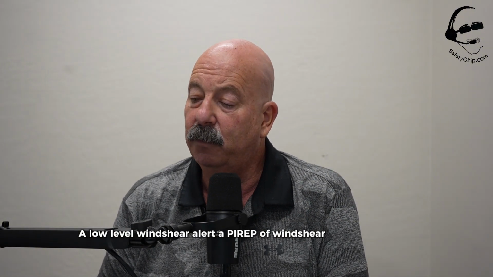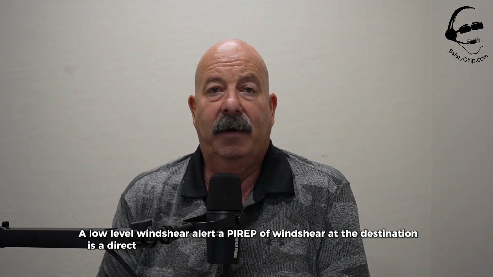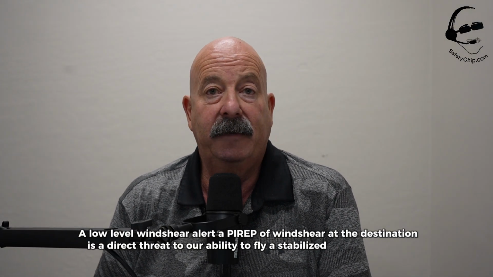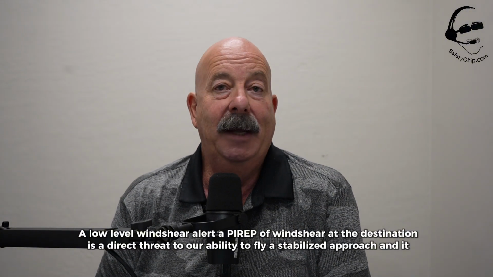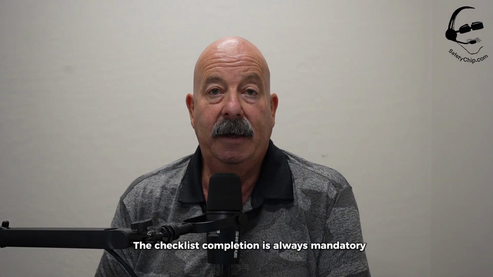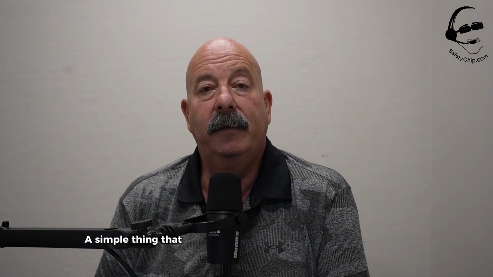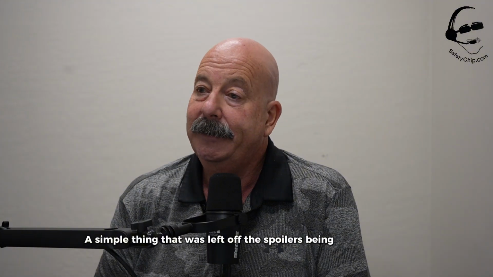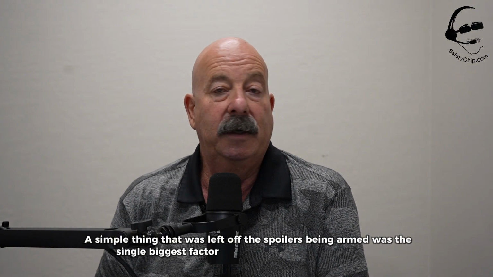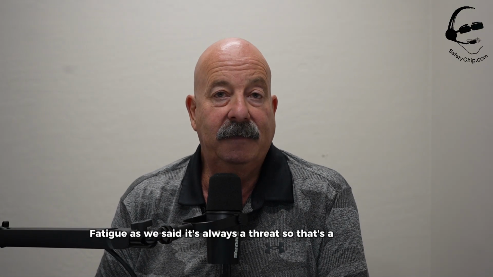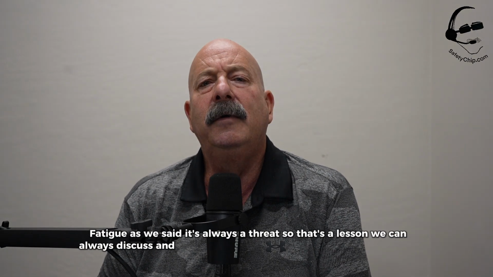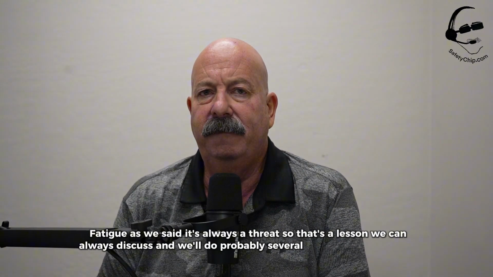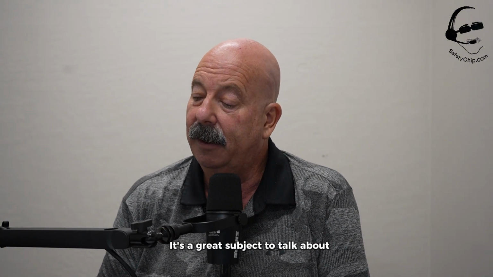A SIGMET, a low-level wind shear alert, a PIREP of wind shear at the destination is a direct threat to our ability to fly a stabilized approach, and it demands our attention. Checklist completion is always mandatory. A simple thing that was left off, the spoilers being armed, was the single biggest factor in what caused the fatal injuries. Fatigue, as we said, is always a threat, so that's a lesson we can always discuss. And we'll do probably several discussions on fatigue alone. It's a great subject to talk about.